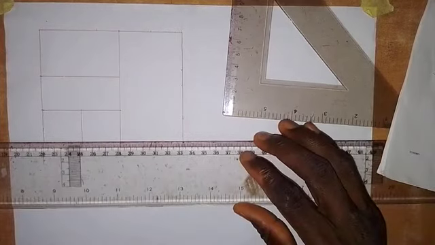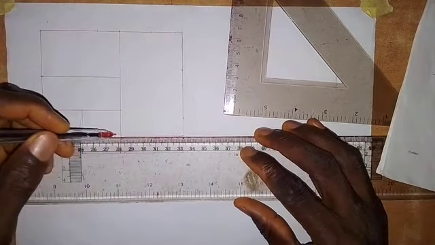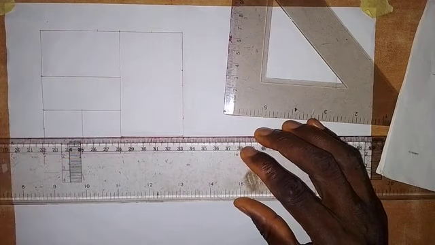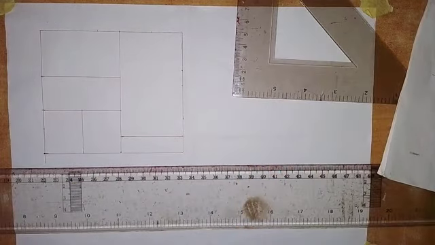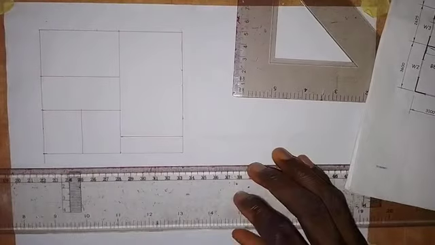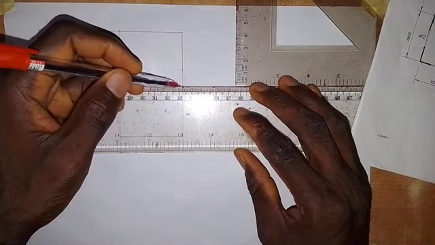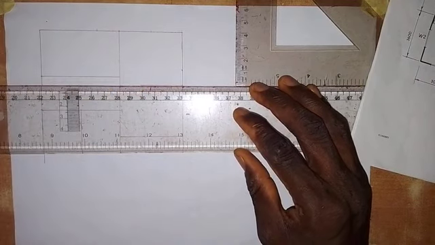So here I will draw it as a horizontal line. Then, coming up here, we have a line at this point. So I will draw this line. So it's okay like this.